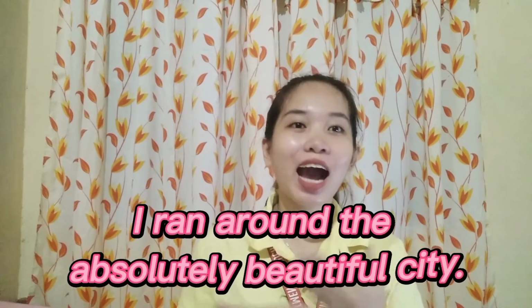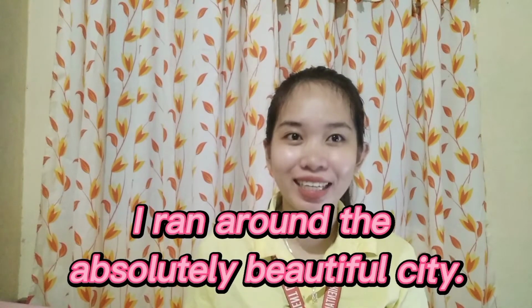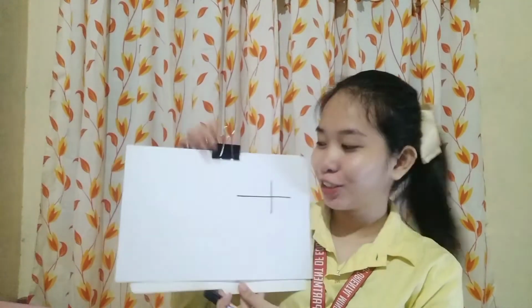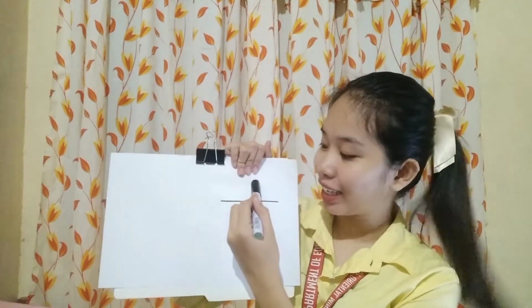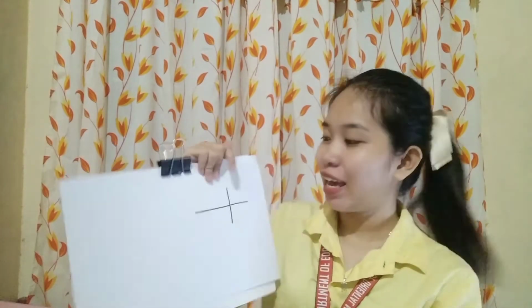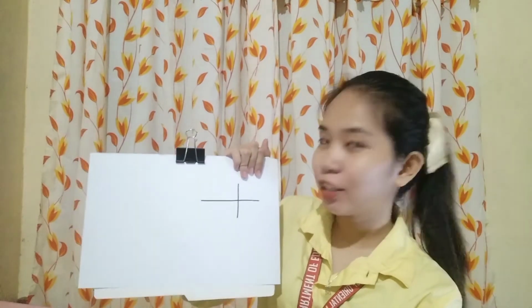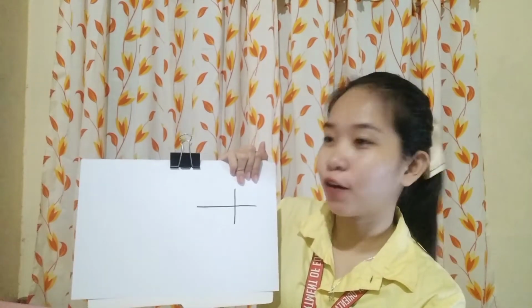So let's try to diagram this sentence: I ran around the absolutely beautiful city. From the sentence, first we are going to draw a horizontal line and a straight vertical line that intersects this line, like this. And we will write the subject on the left side of our diagram.